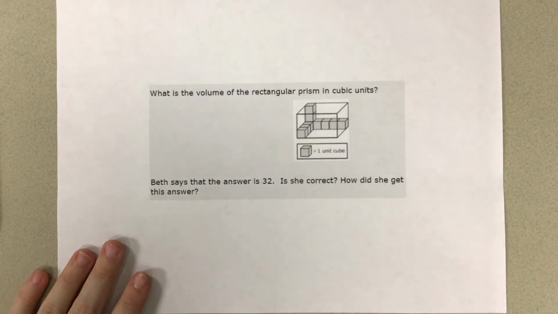POD for February 2nd. What is the volume of the rectangular prism in cubic units? Beth says the answer is 32. Is she correct, and how did she get this answer?